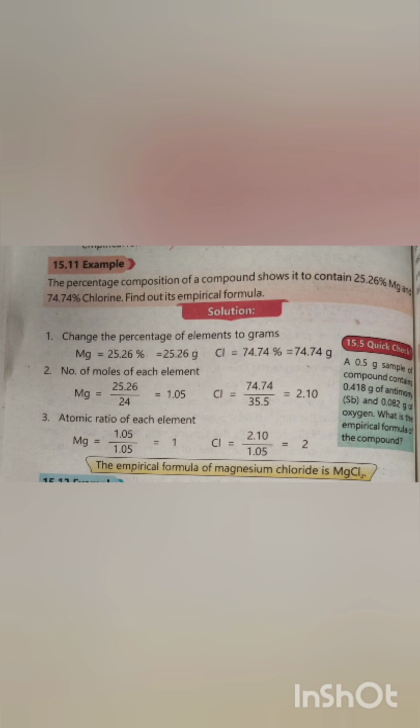In the third step, atomic ratio of each element. Magnesium is equal to 1.05 divided by 1.05, which is equal to 1, and chlorine 2.10 divided by 1.05, which is equal to 2. The empirical formula of magnesium chloride is MgCl2.